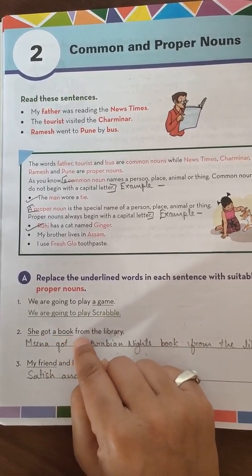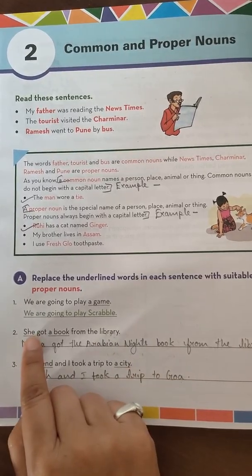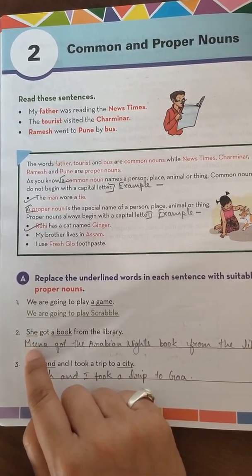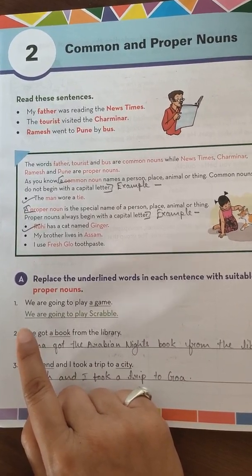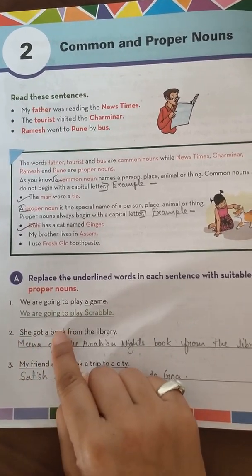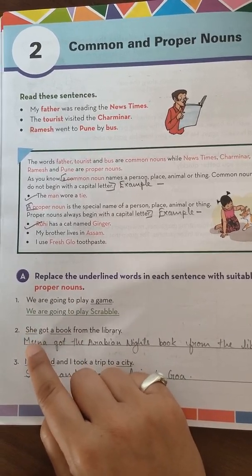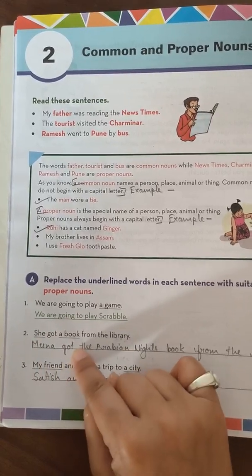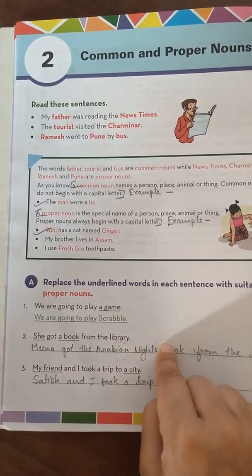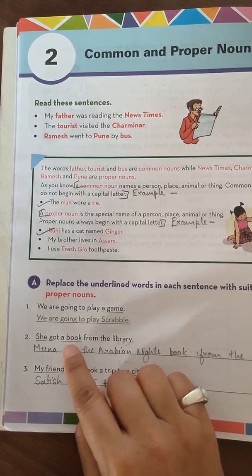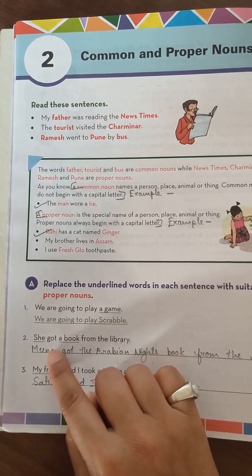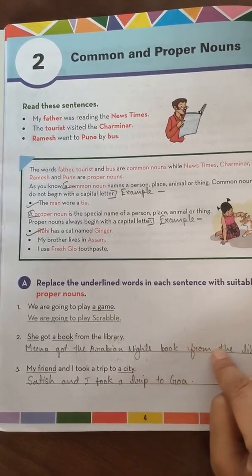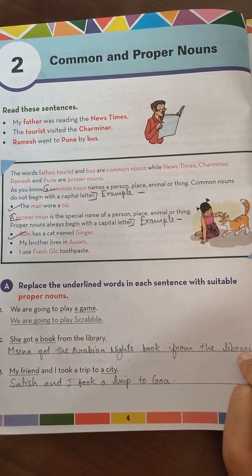She got a book from the library. Here she and book are underlined. That means we have to give a specific name in place of she and a book. I have given Meena in place of she and the Arabian Nights book in place of the book. Meena got the Arabian Nights book from the library.